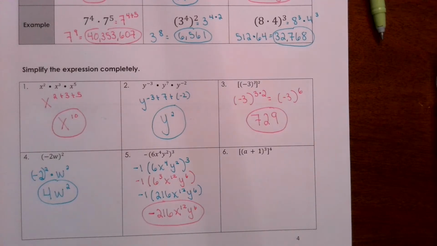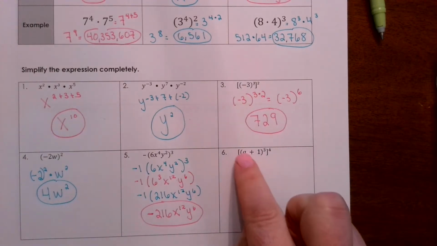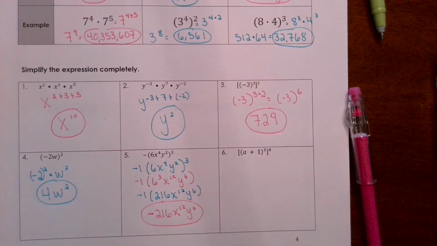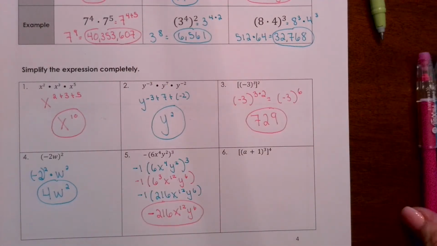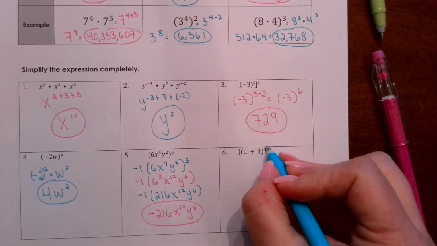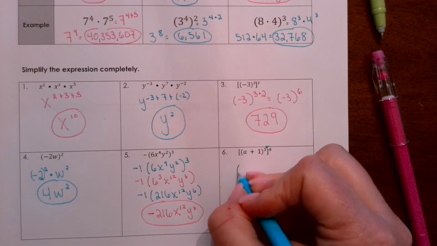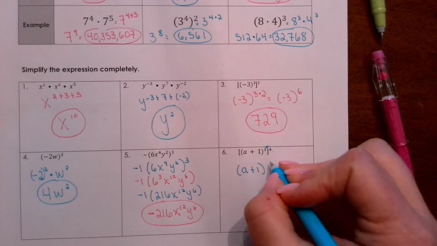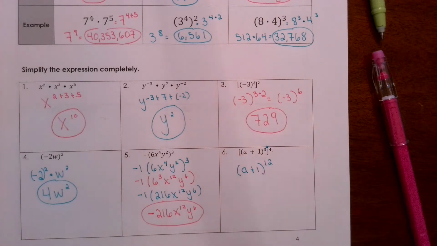Now this one, I'm going to just pretend like this is just one whole thing. This is just a power of a power property. I'm simply going to distribute this here, and I have a plus 1 to the 3 times 4. I'm going to multiply those and get a plus 1 to the 12th. I cannot simplify this any further.